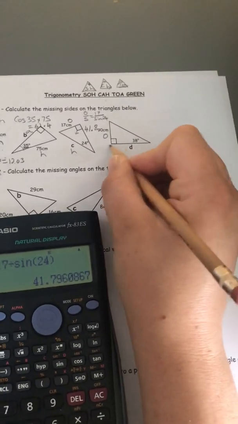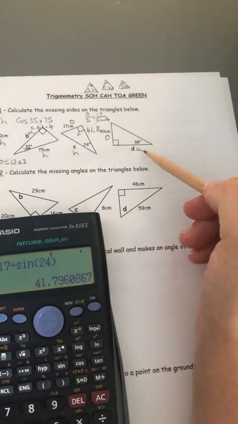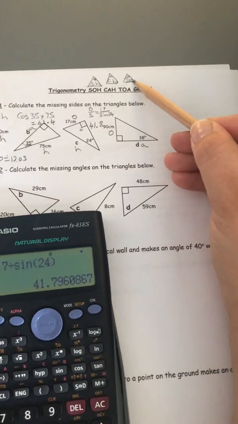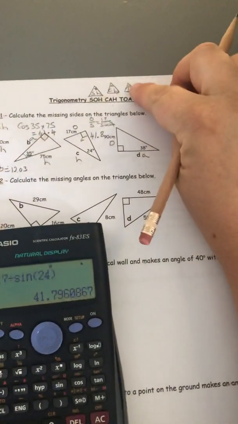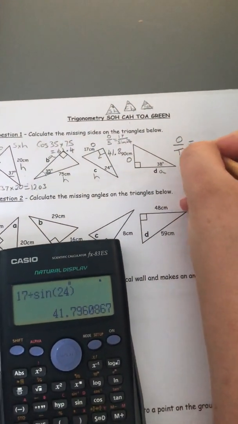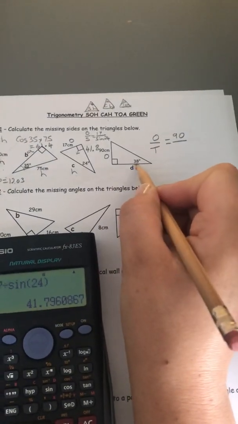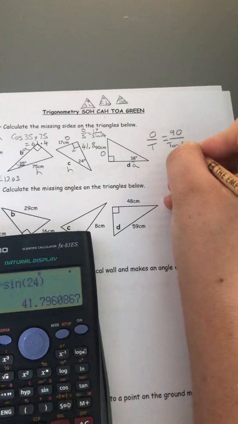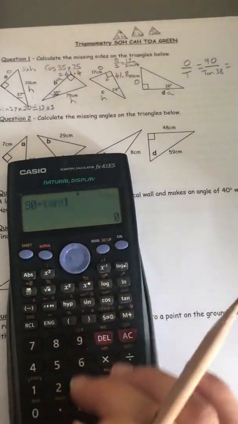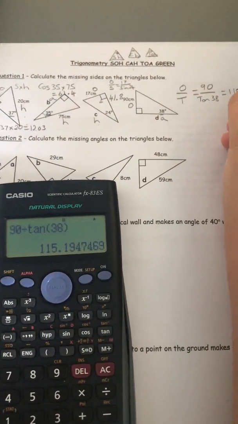Okay, on the last one then, I've got my opposite, the angle. This is the adjacent, it's next to the angle. So I've got my O, I'm looking for my A. So TOA, got my O, looking for my A. This is what I'm looking for. So I cover over A, because what I'm looking for, I've got O over T. So my O is 90 over T, which stands for tan, and the angle's 38. So I've got 90 divided by tan 38 and the answer there is 115.2.